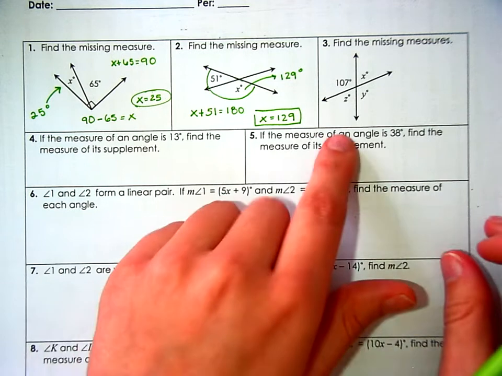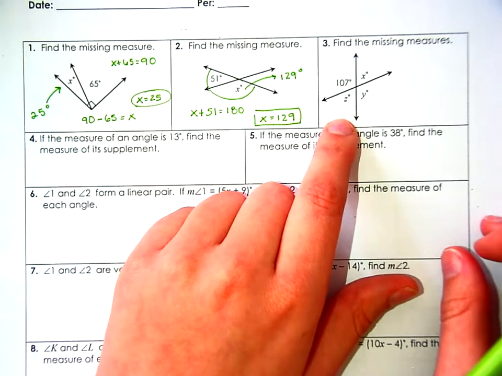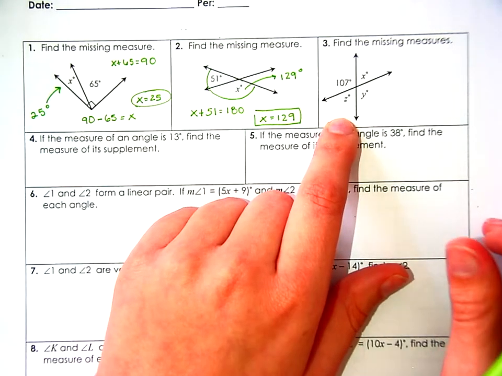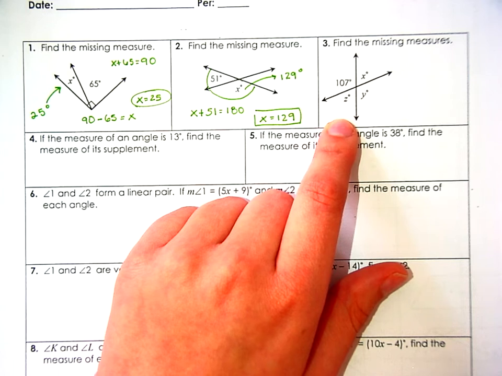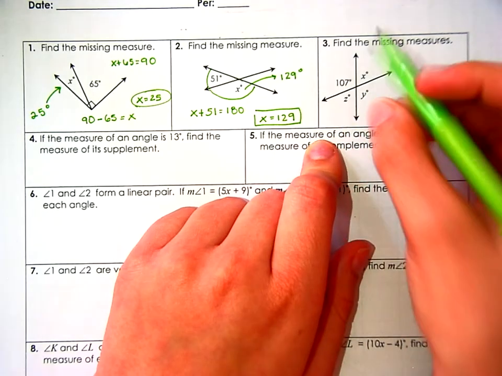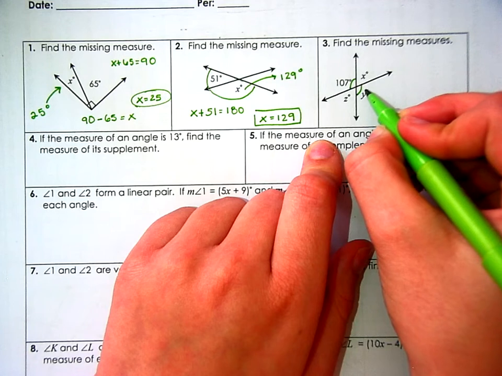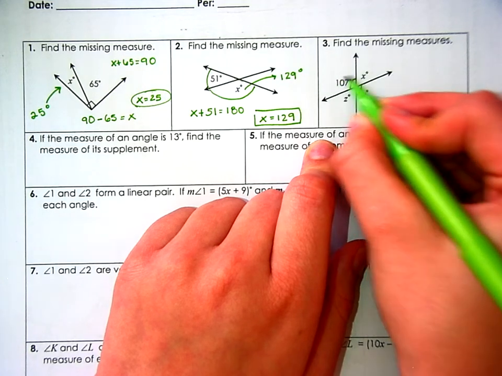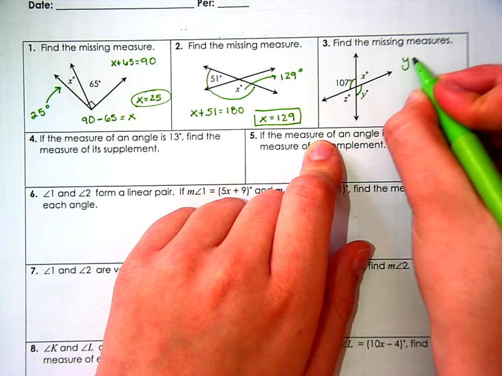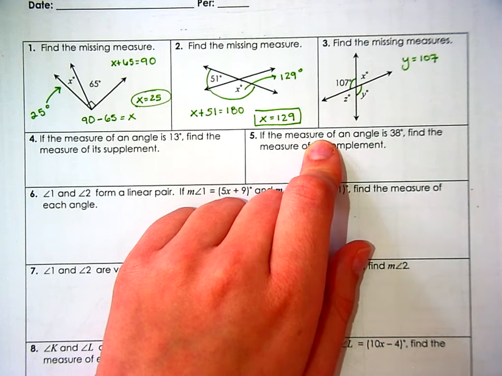Okay. Last one here, again, we don't have any right angles, but we do have some vertical angles and linear pairs. So I'm going to start out with the easiest angle to find, and that's these ones right here. These are vertical angles, so if this one is 107, so is y. So y is going to be 107.